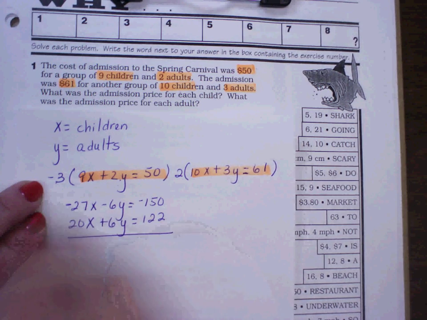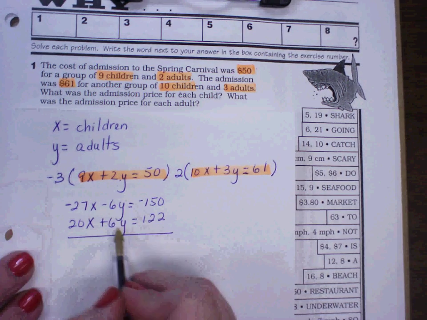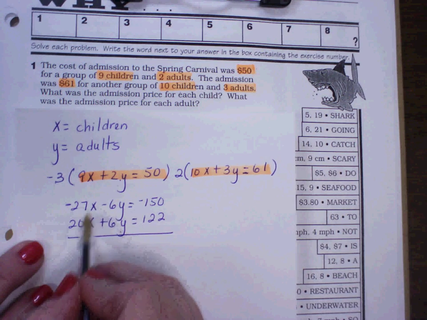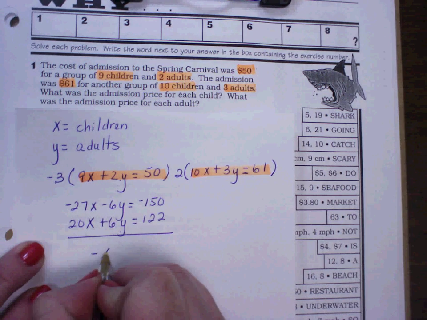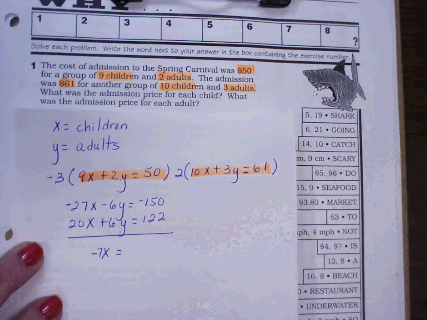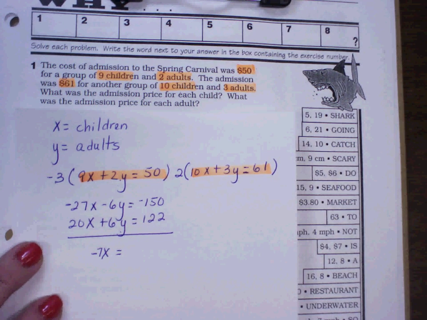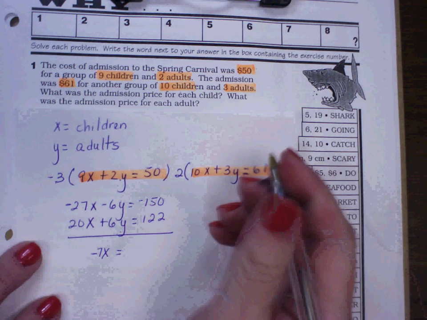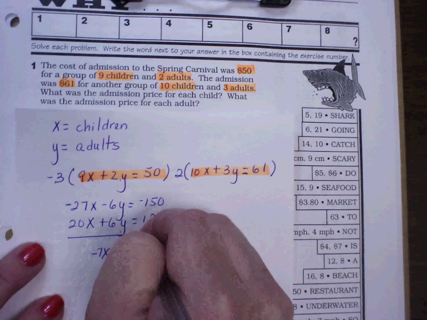All right, so the y's cancel out. -27x and 20x would be -7x. And -150 and positive 122 is -28. Very good. And then x equals what?